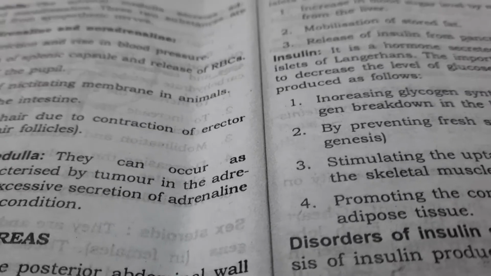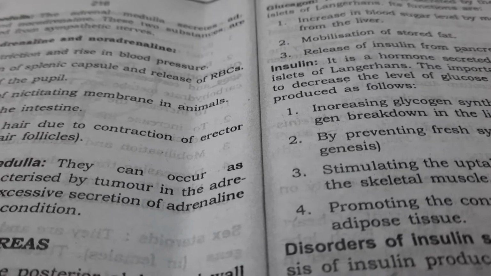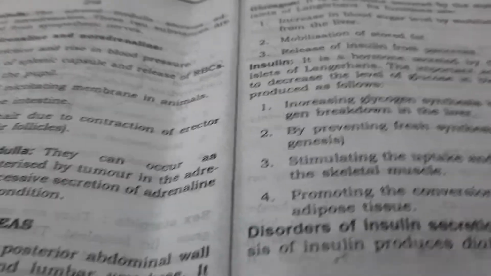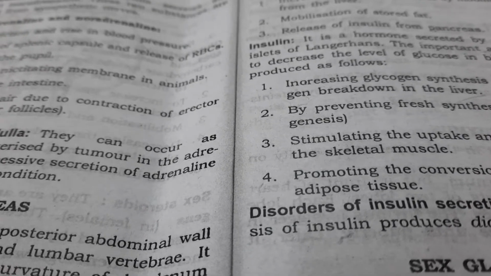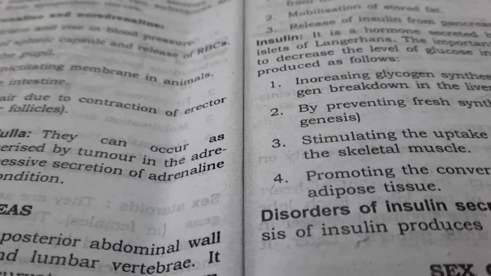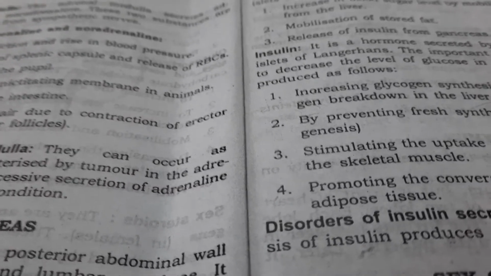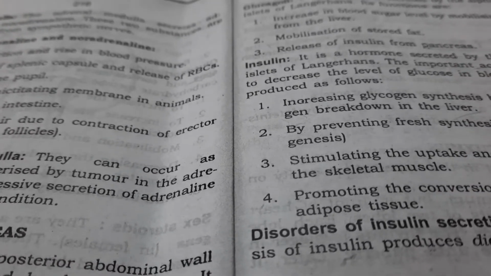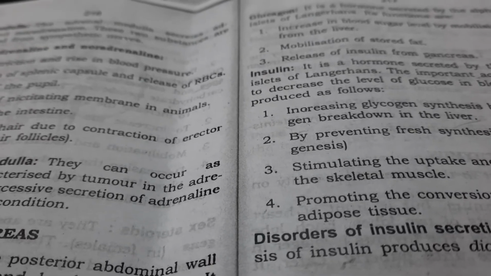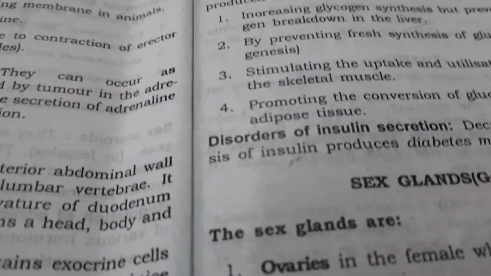It stimulates the uptake and utilization of glucose in the skeletal muscles. The next one is promoting the conversion of glucose into fat in the adipose tissues. That is promoting the conversion of glucose into glycogen, and it is stored in the adipose tissues. So, disorders of insulin secretion: a decrease in the synthesis of insulin produces diabetes mellitus. That is what we call diabetic patients.